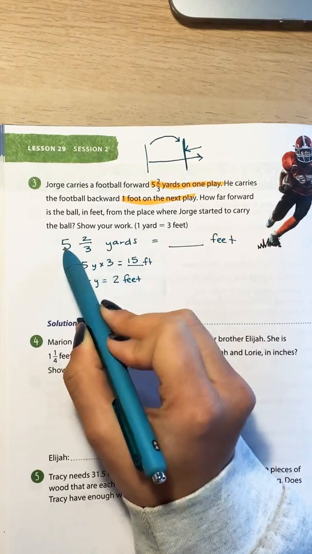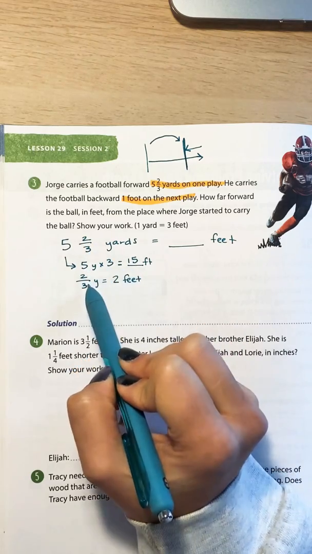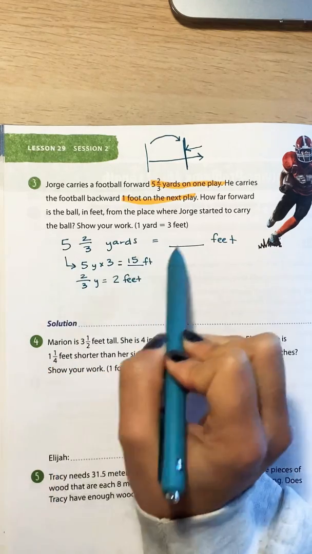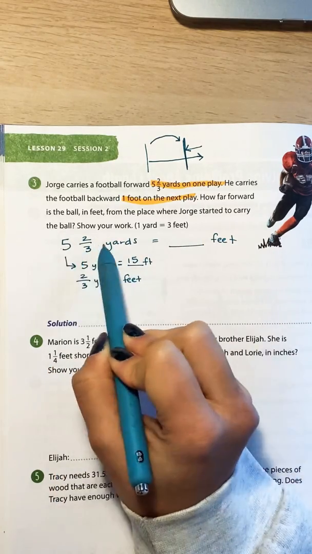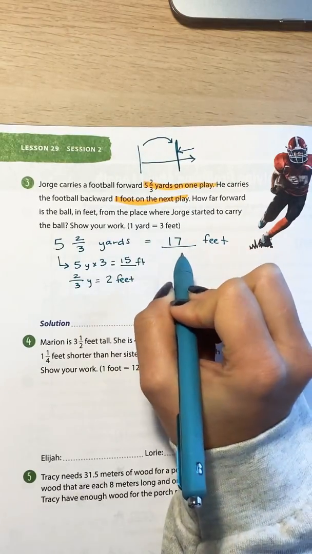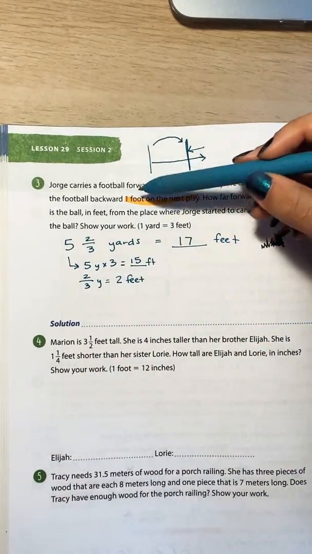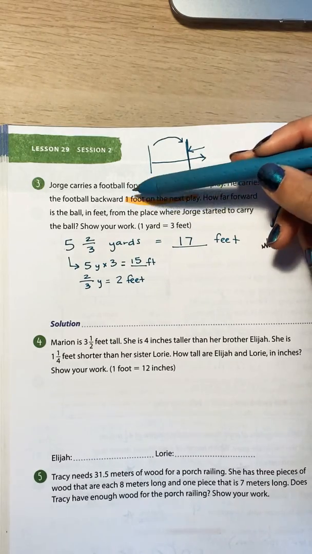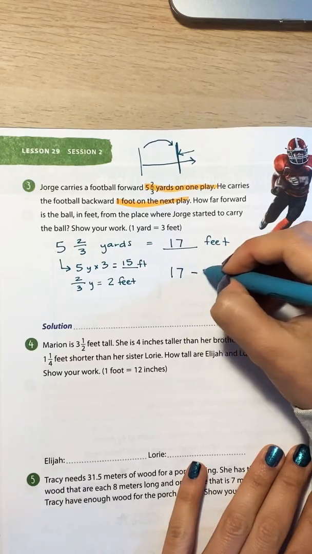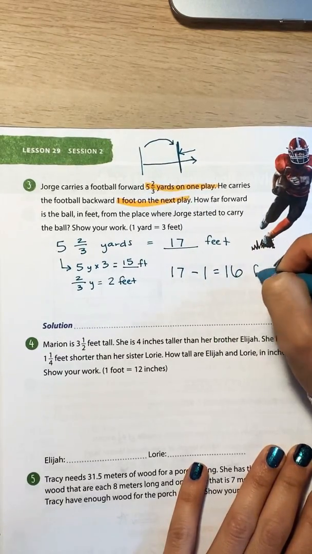So 5 yards equals 15 feet. 2/3 of a yard equals 2 feet. So I have to add both of those together to figure out how many total feet his first play was. So his first play was 17 feet, because I add those together. Okay, but now I need to take away because he went backwards, so I'm subtracting 1 foot. So 17 feet in the first play minus 1 foot on the next play equals 16 feet.